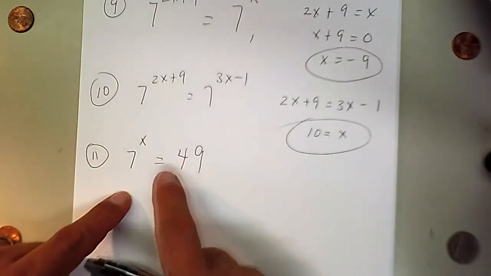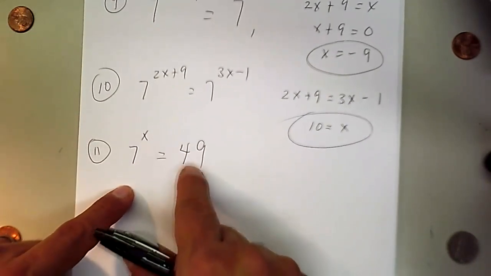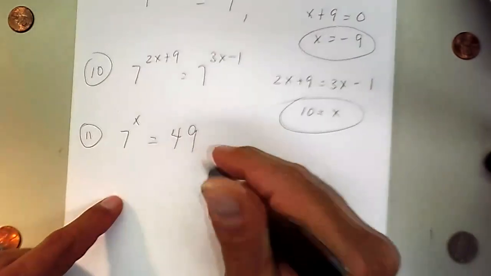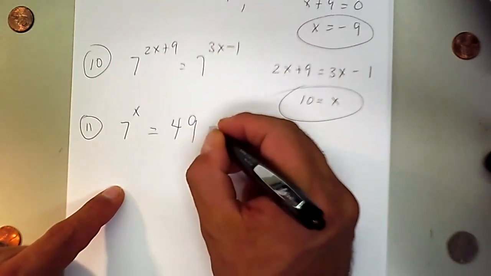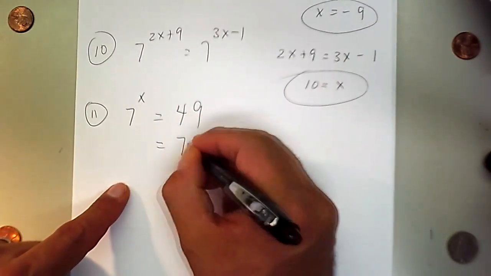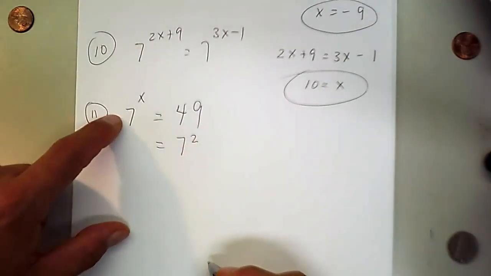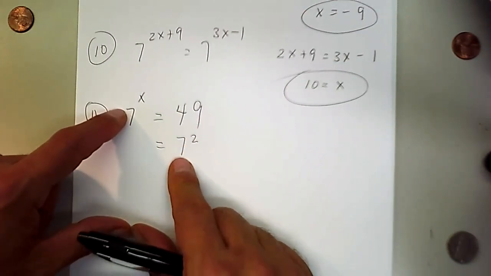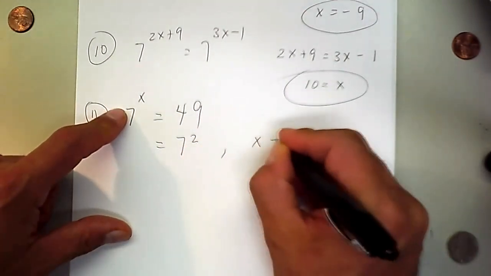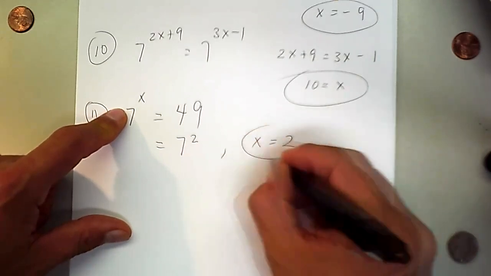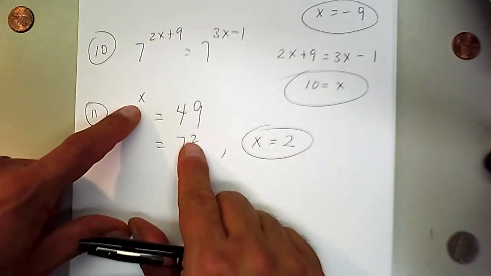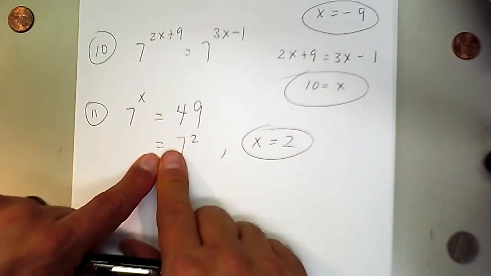Well, there's a 7 hidden in the 49, of course. We think, oh, this is 7 squared. Now we have the same 7. So the answer is 2, of course, because the exponents have to be the same. But we have to do this step.